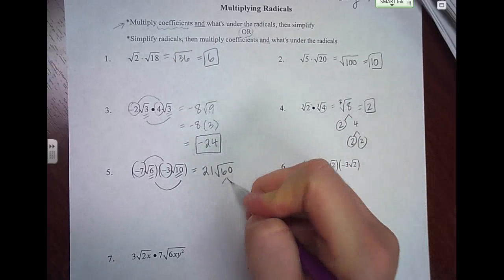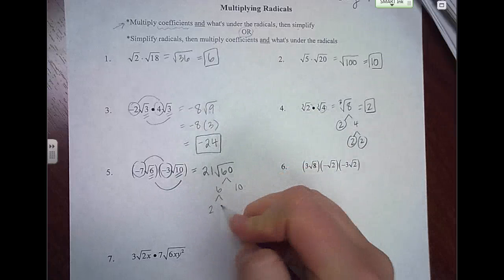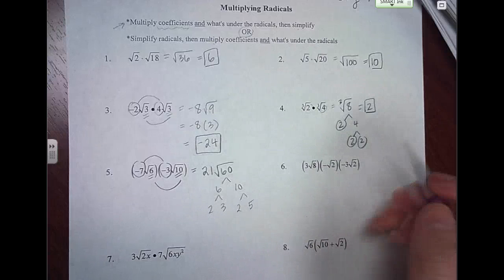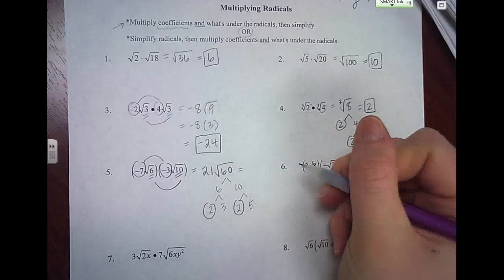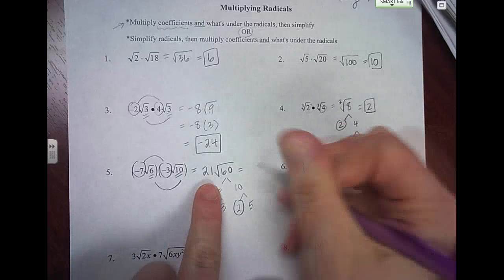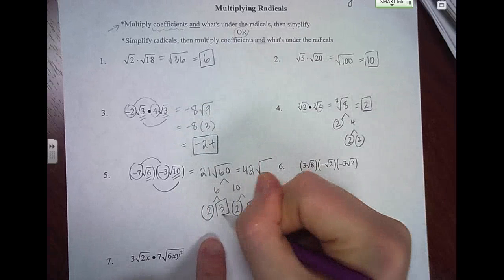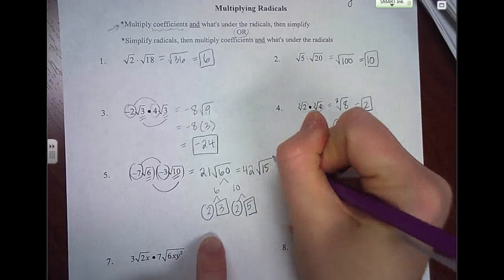So let's break down 60. 6 times 10, 2 times 3, 2 times 5. So we've got a pair of 2's. So that means that 2 can come out and multiply with this 21, which would be 42. And then left on the inside would be this 3 and this 5, which would give us 15.